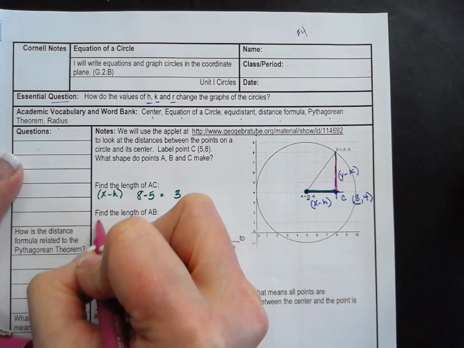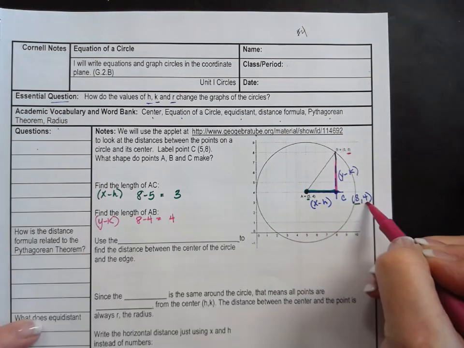To find the vertical line, if I say it's y minus k, then I use my y values, 8 and 4. So that gives me a distance of 4. That gives me a distance of 3.